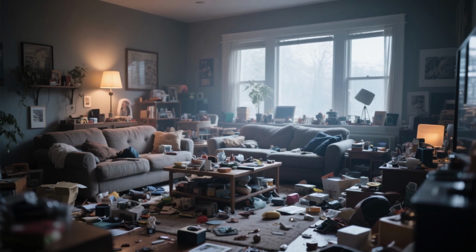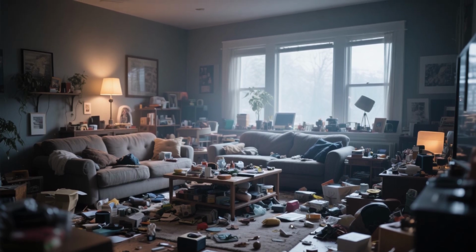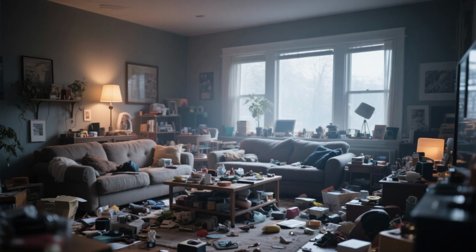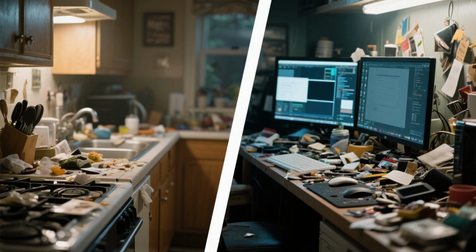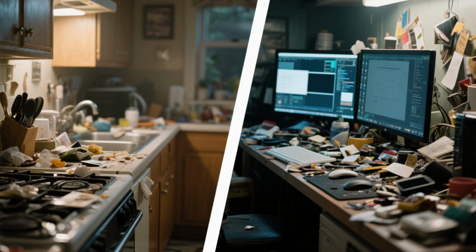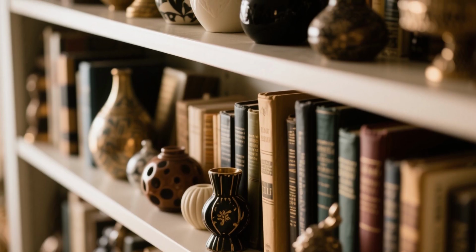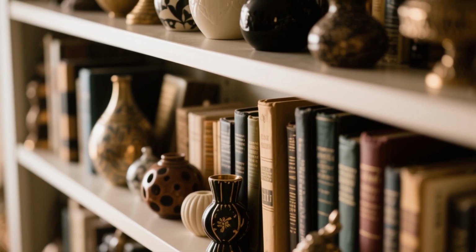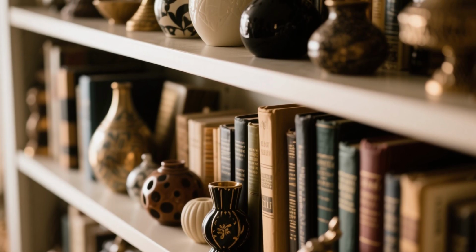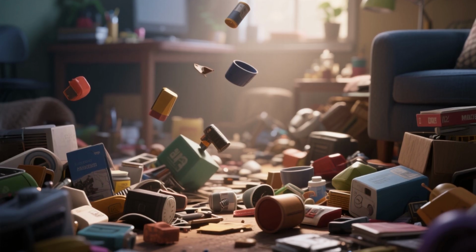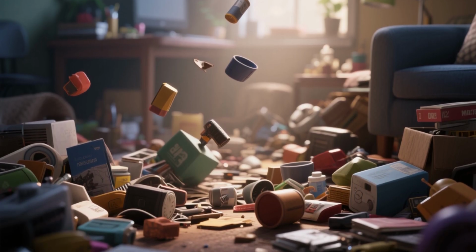Visual clutter is often described as an excess of items in a space, creating a sense of disorganization. It can be observed in many areas of a home, from countertops and shelves to digital desktops. The presence of numerous objects competing for attention is a common characteristic of modern living environments. This accumulation happens gradually, often without a specific intention.